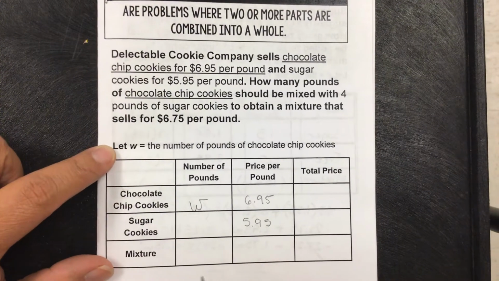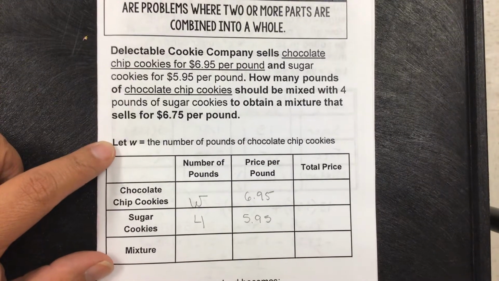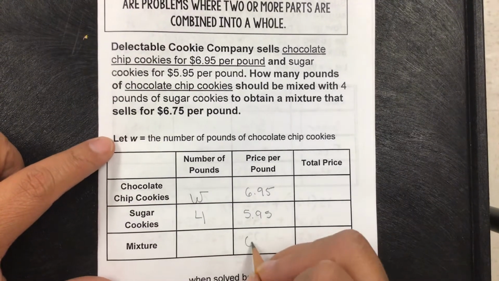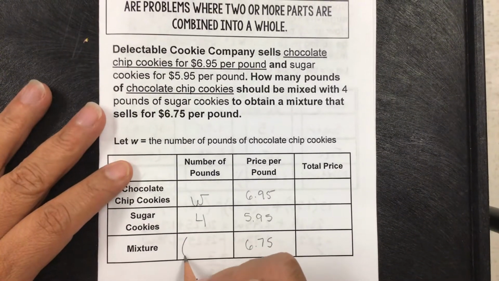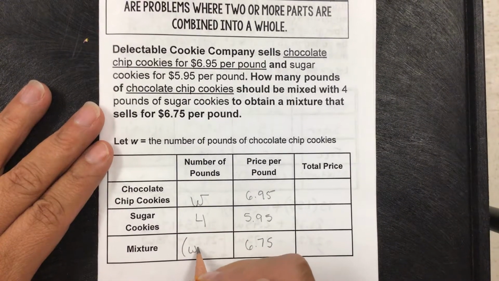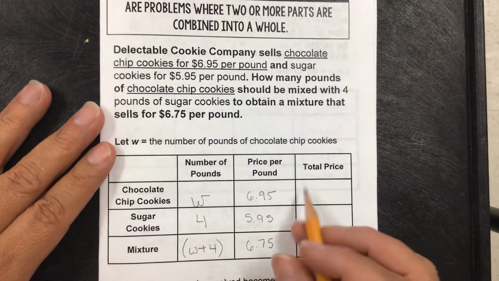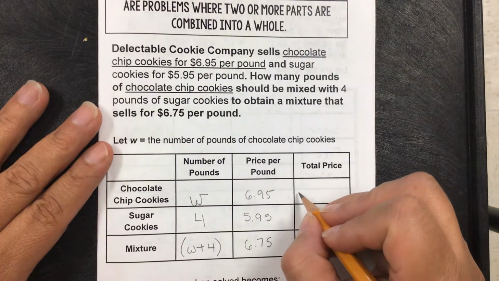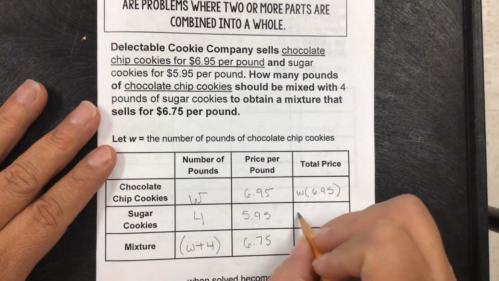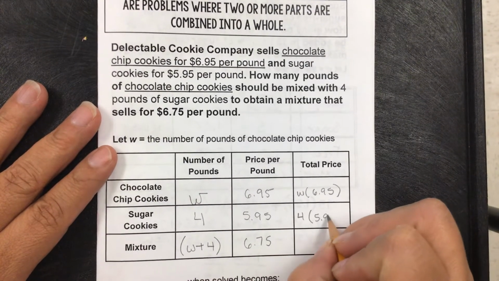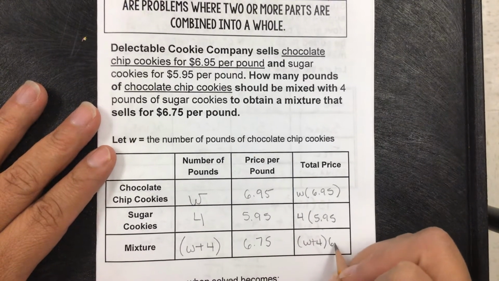It should be mixed with 4 pounds of sugar cookies to combine a mixture that sells at $6.75. So to combine the mixture, you need to put the chocolate chip cookie mix and the sugar cookie mix together. How do you get the total prices? You're going to multiply them. That's W times 6.95, 4 times 5.95, and W plus 4 times 6.75.